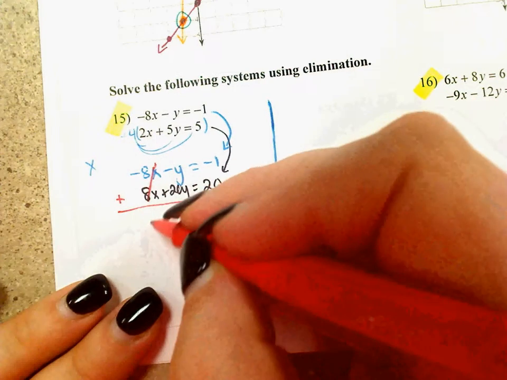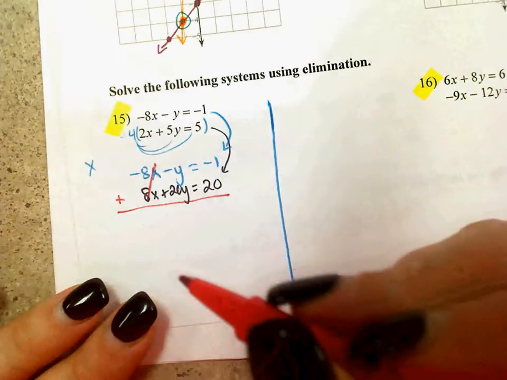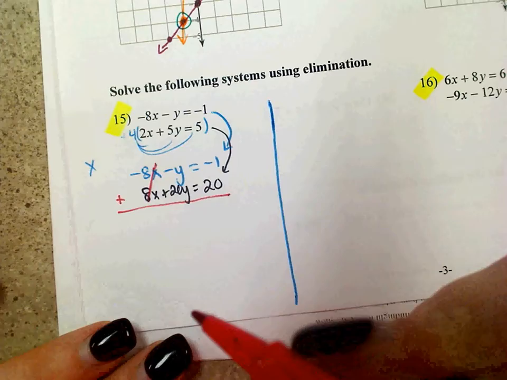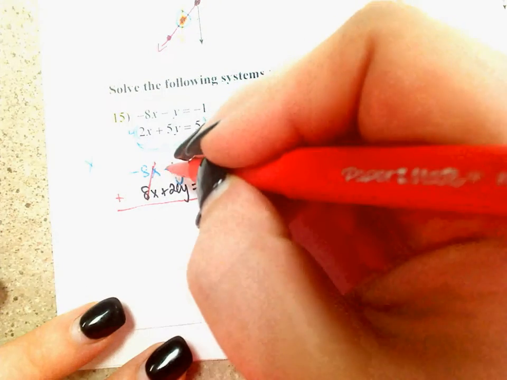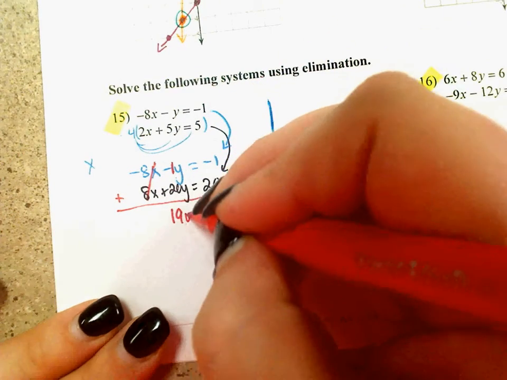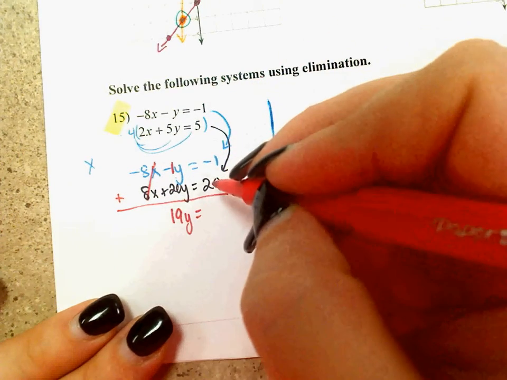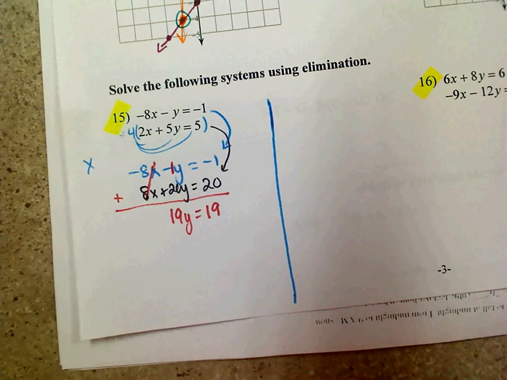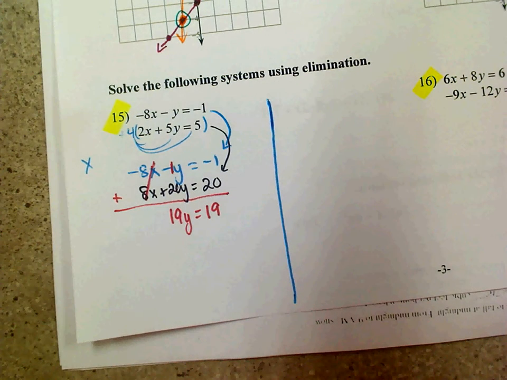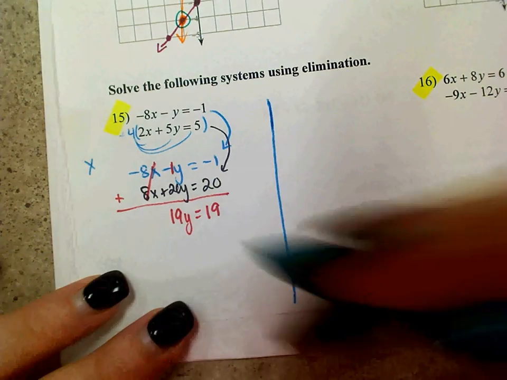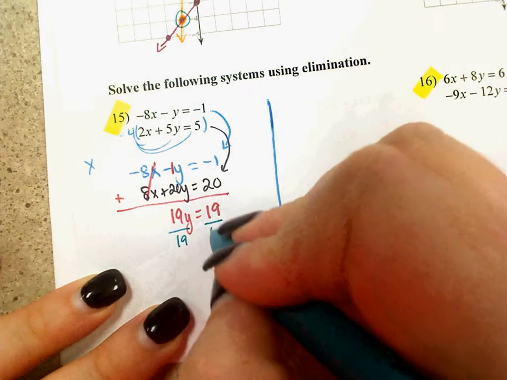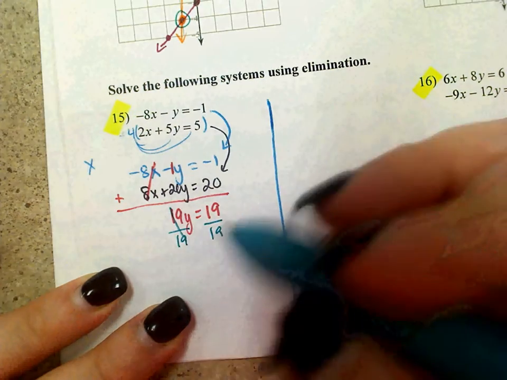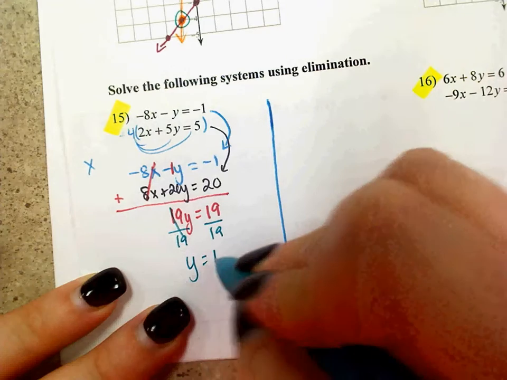Some people are putting 0x, so they were just putting x, but if you have 0 x's, that means you have nothing, okay? A -1 plus 20, or 20 minus 1, is 19, so 19y. I'm trying to solve for y, so I'm going to divide by 19. And when you divide by 19, you get y equals 1.